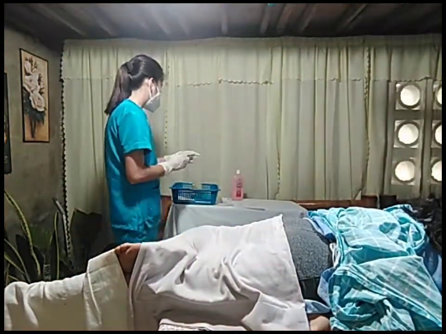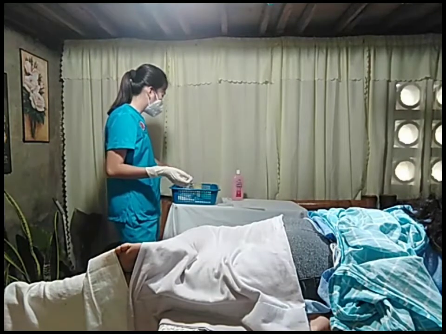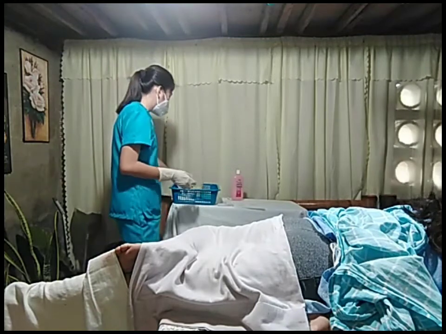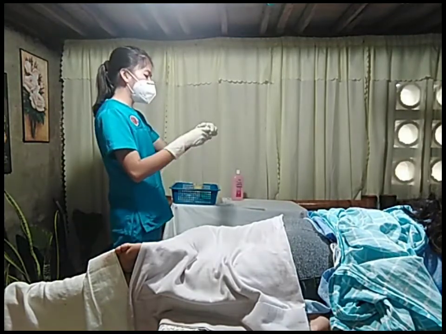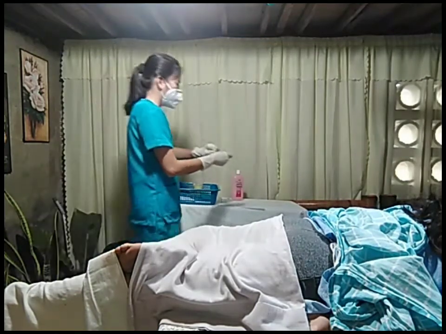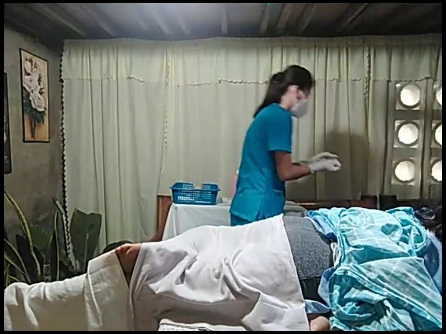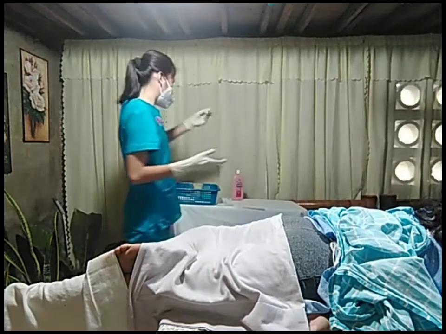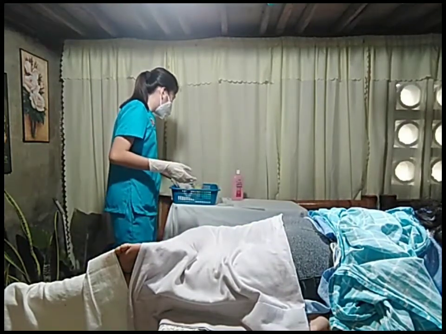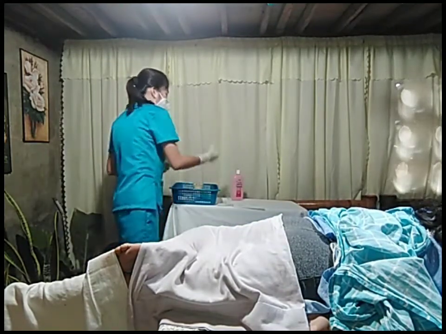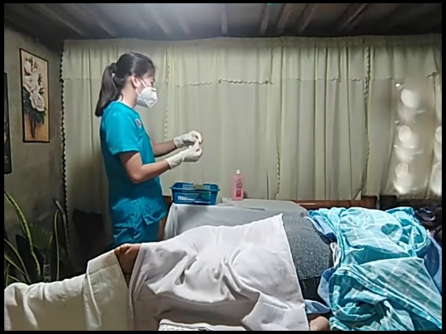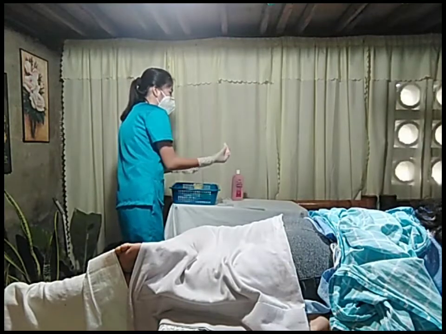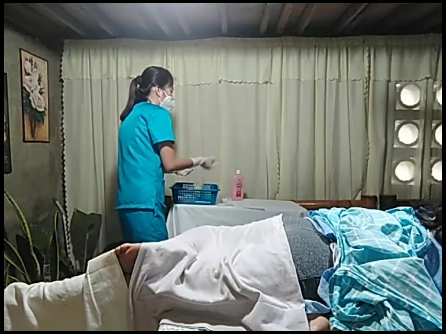now I'm going to remove the suppository from its wrapper, and I'm going to lubricate the round end. So this is our medication wrapper. I'm going to put it in the container first. Then I'm going to fill the container with the lubricant. This is the water soluble lubricant, assuming.